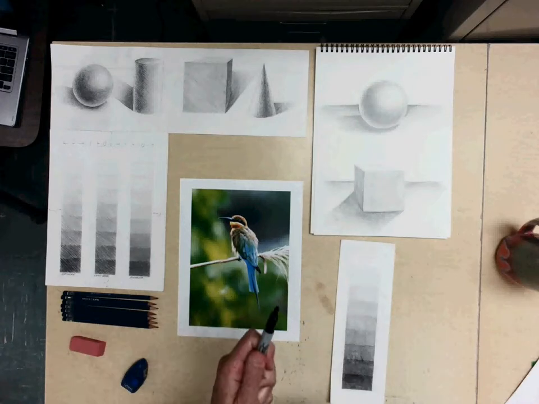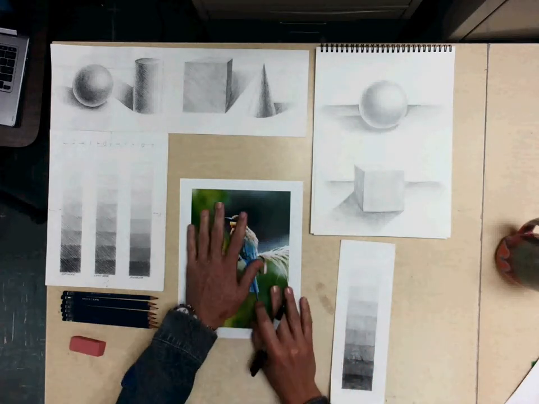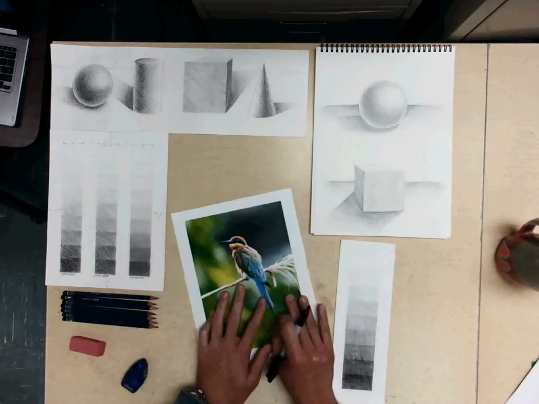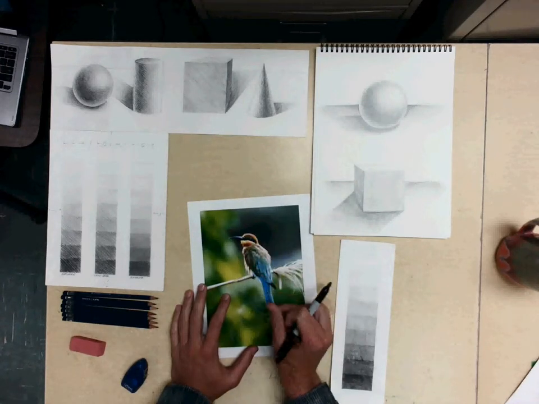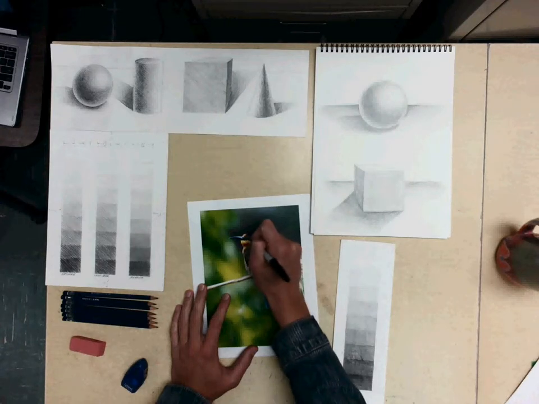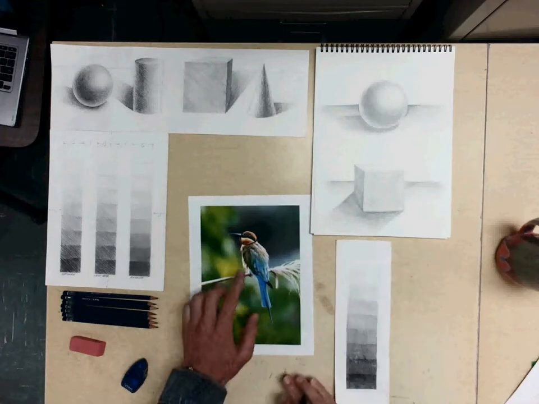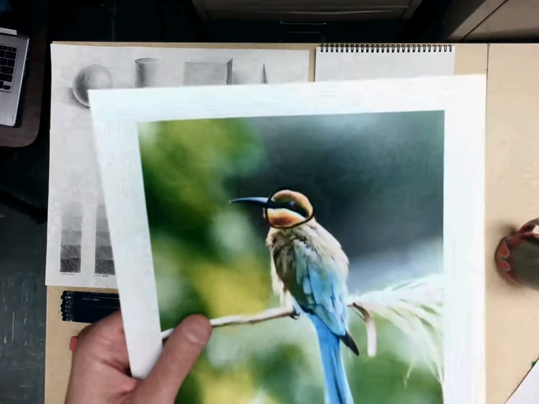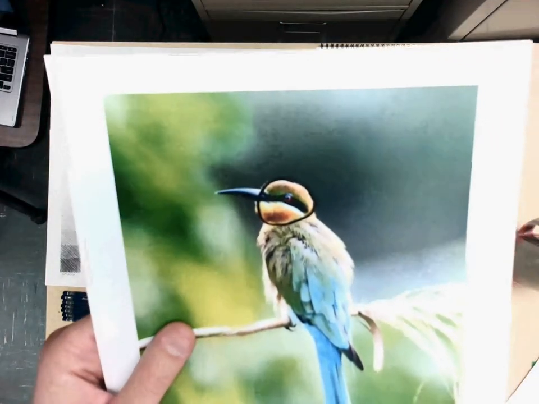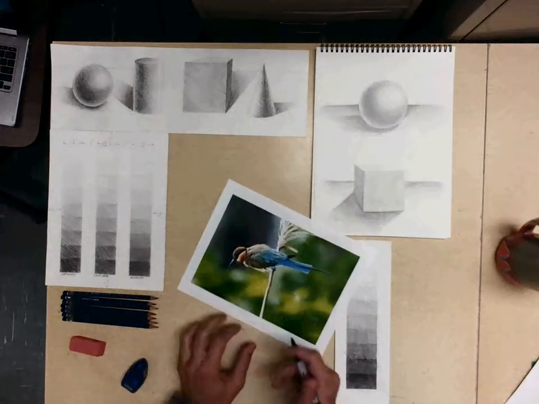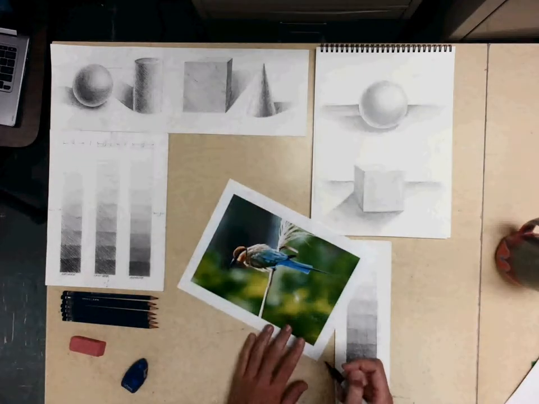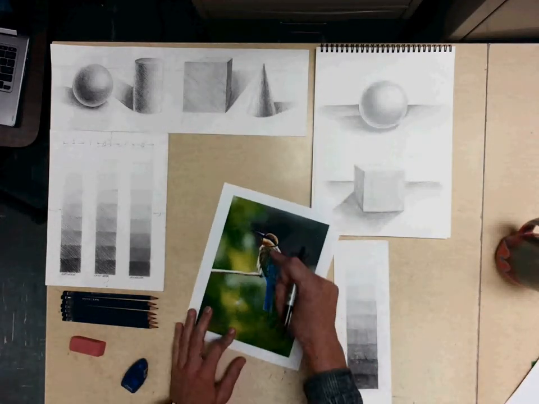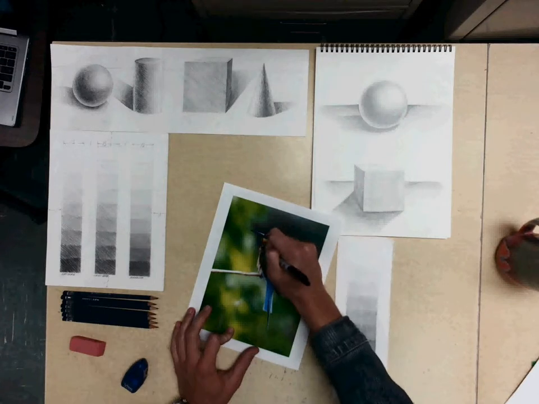So I'm going to come in with a Sharpie, and with this Sharpie I'm just going to break it down into the basic shapes that we talked about. So the head kind of separates itself from the body. If I outline the head very roughly, that's a circle. Okay, so I just outline the head and now it's become a circle. The beak is the basic shape of a triangle, or a cone after we add highlights and shadows. The body is kind of this longer oval.